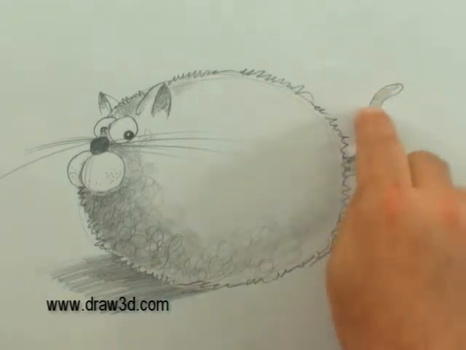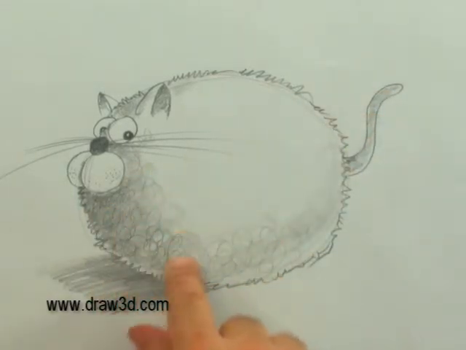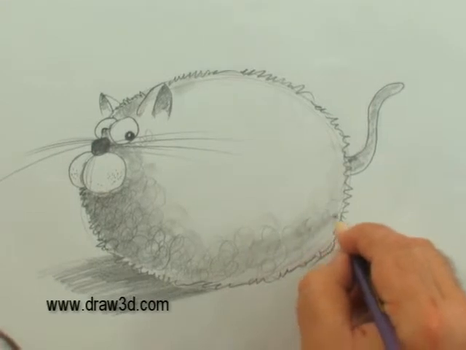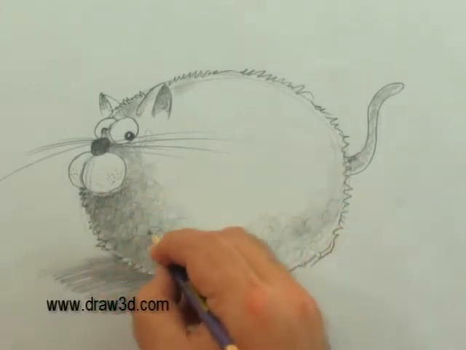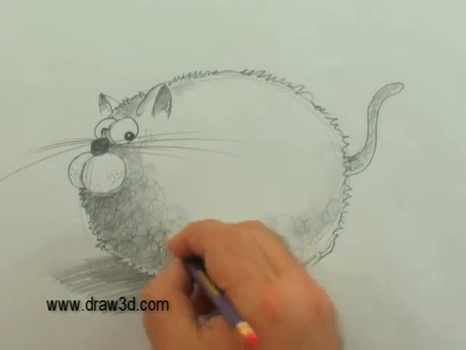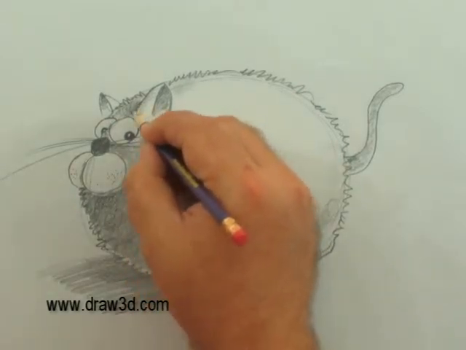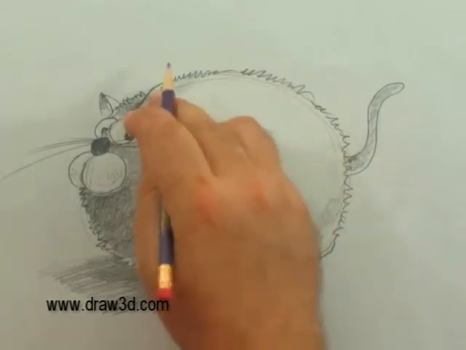You can use your finger to smooth it out if you want. Use your finger to shade. I like this. I like using texture to shade. Isn't that neat? Look at that. Cool little fat cat. You can do a whole family of these fat cats. We're not fat, we're husky. The husky kitty cats up here.